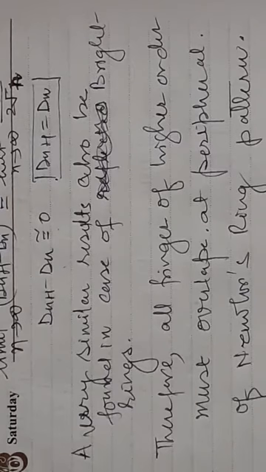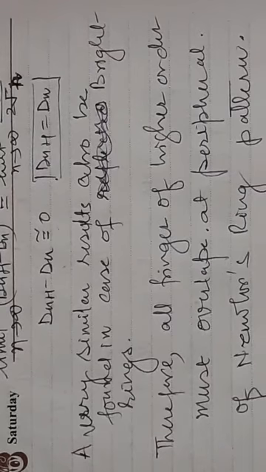But in the case of Newton rings, if we see the spacing, or you can say the width of the fringes, it is continuously decreasing as order increases. So Newton rings are continuously decreasing width fringes. So how do you say that Newton rings are an interference pattern?